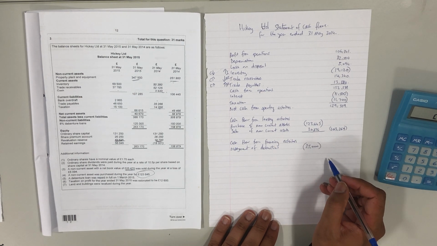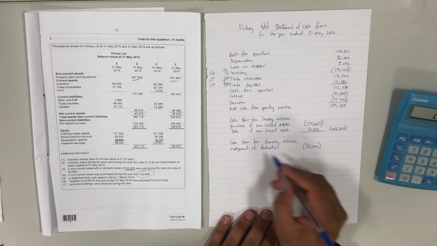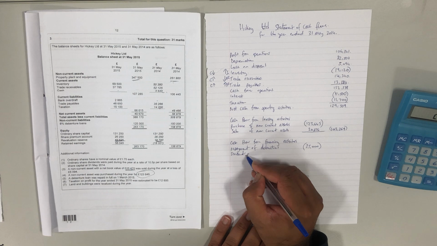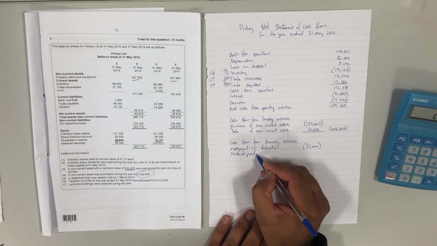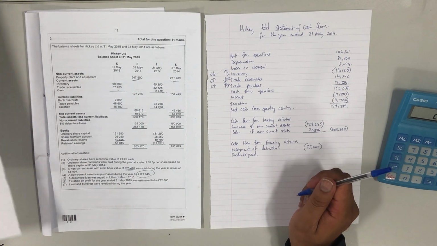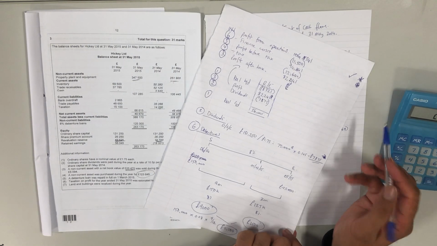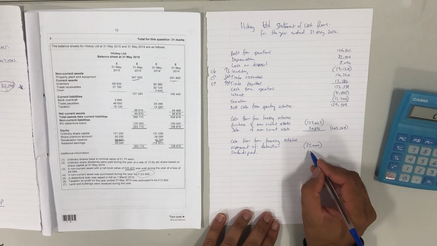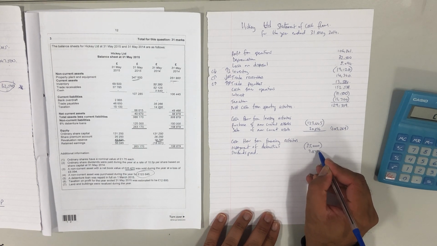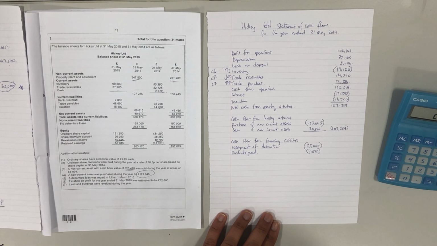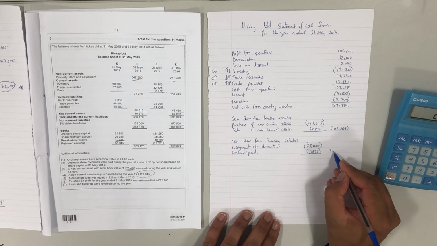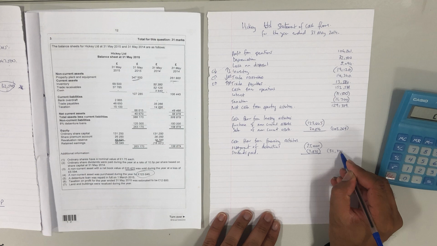Okay, we also know that dividends were paid, and that was on our workings over here, 7875. Okay, subtotal for that is 32,875 negative.